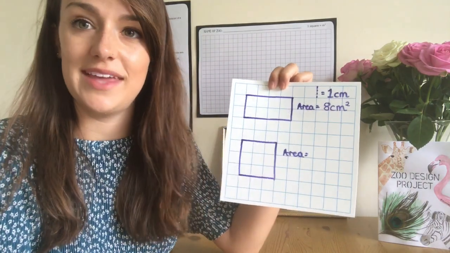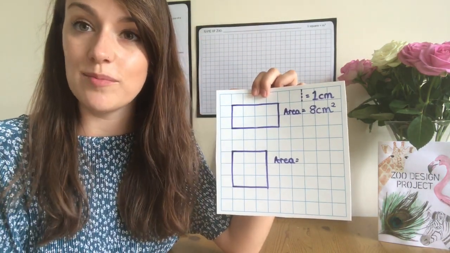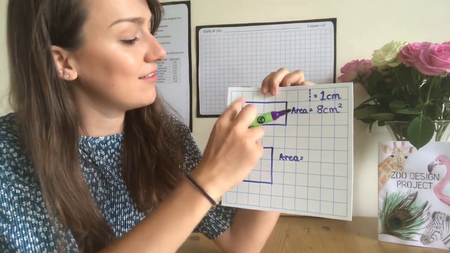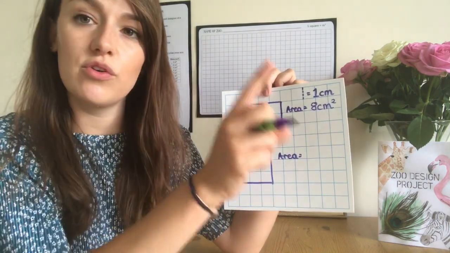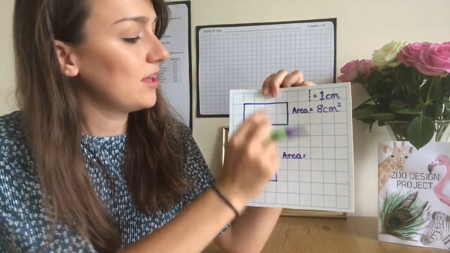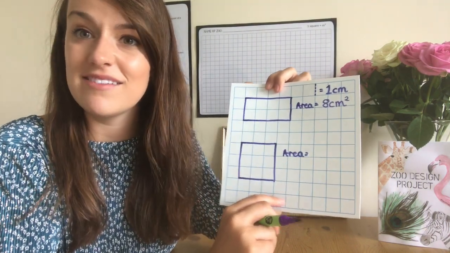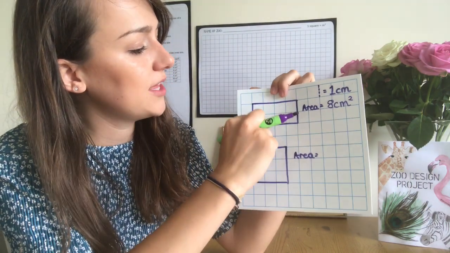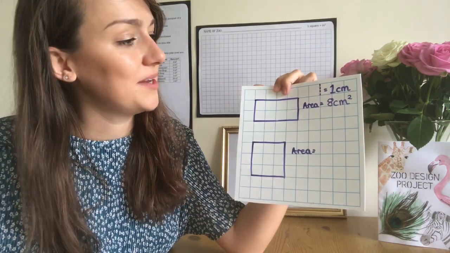Another way to find the area, because if the shape was quite a lot larger and had more squares inside, a nice quick way of working out the area is to times the amount of squares on the width against the height. Because if we go back to when we were in year 2 and we were learning about arrays, it's just like that. So we have 4 times 2, and we know 4 times 2 is 8, so it would be 8 centimetres squared.